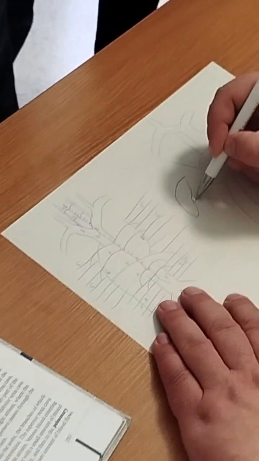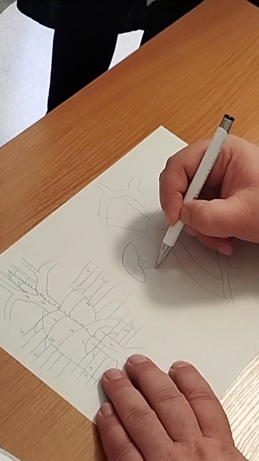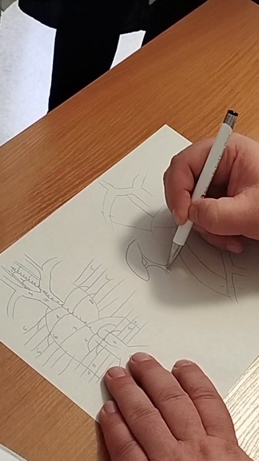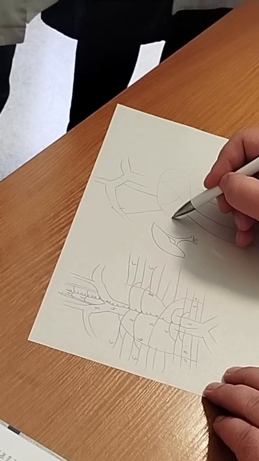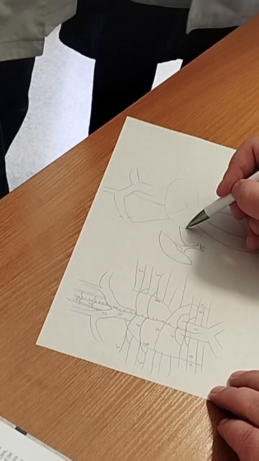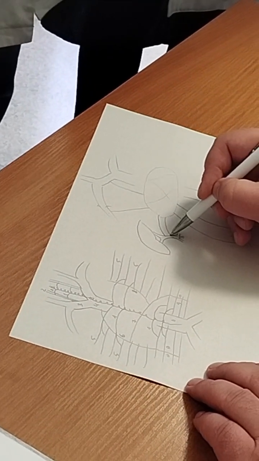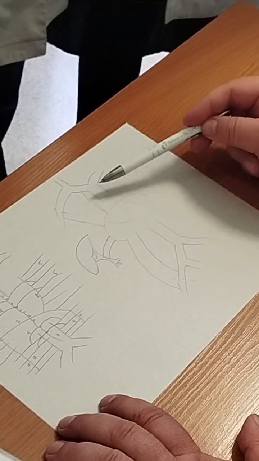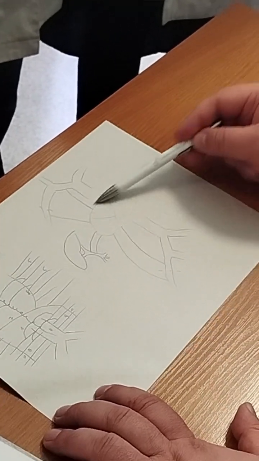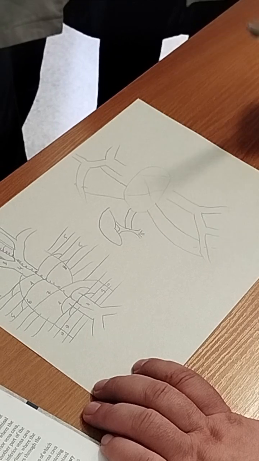Here it is the portal vein. And from this venous plexus, vena para, what? Umbilicalis, goes to the portal vein. And we receive porta caval anastomosis on the anterior abdominal wall.